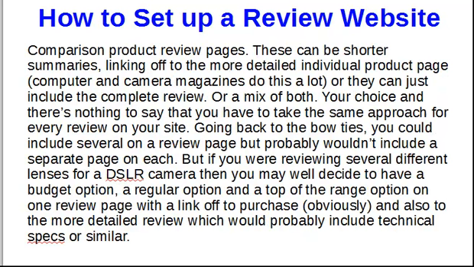Next up, comparison product review pages. These can be shorter summaries linking off to the more detailed individual product page. Computer and camera magazines, both online and offline, do this a lot. Or they can just include the complete review, or a mix of both. Your choice, and there's nothing to say you have to take the same approach for every review on your site.